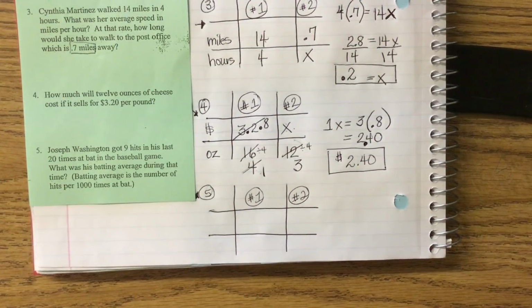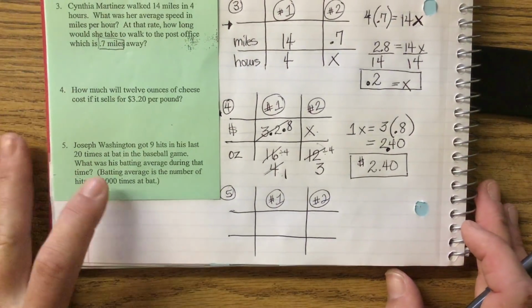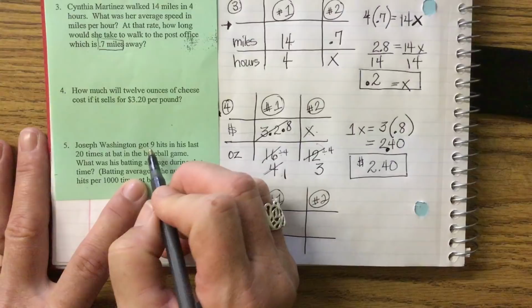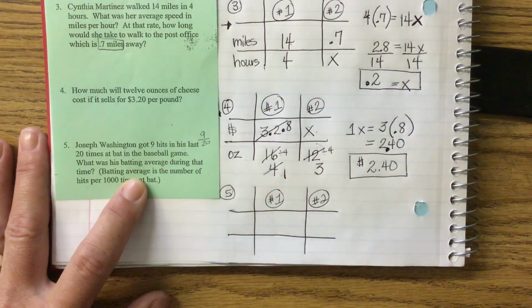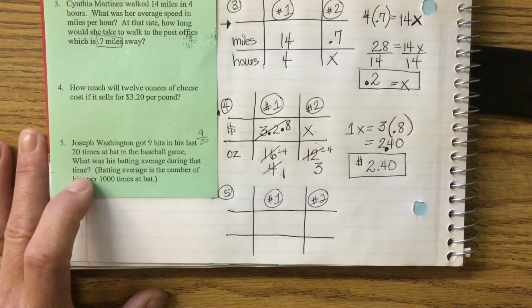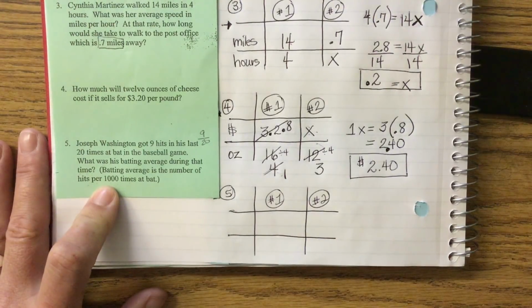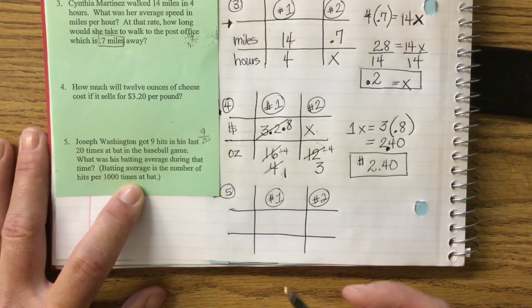So let's read it. If Joseph Washington got 9 hits in his last 20 times at bat in the baseball game, so we have a ratio, don't we? We have 9 out of every 20 were hits. But I'm going to keep on reading. What was his batting average during that time? And batting average is the number of hits per 1,000 times at bat. And so you baseball fans out there, this is how you find it.